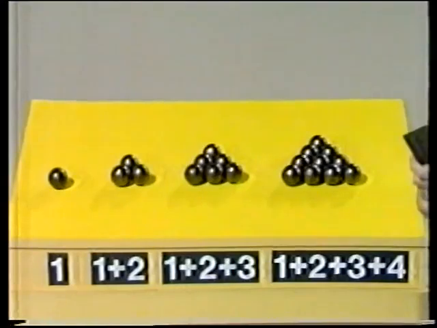And now we can see what's happening. The nth layer will have rows of length 1, 2, 3, and so on, up to n. So the total number of cannonballs in the nth layer will be given by this sum. Well, we've already seen what this sum is. It's n times (n plus 1) over 2. And that's true for all positive integers.